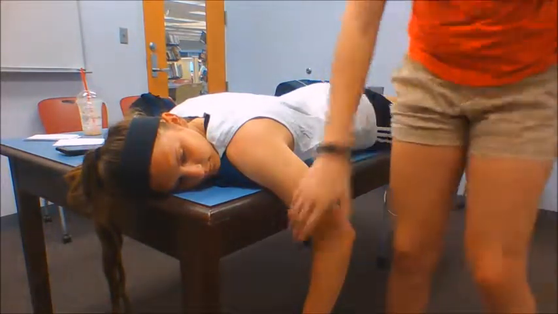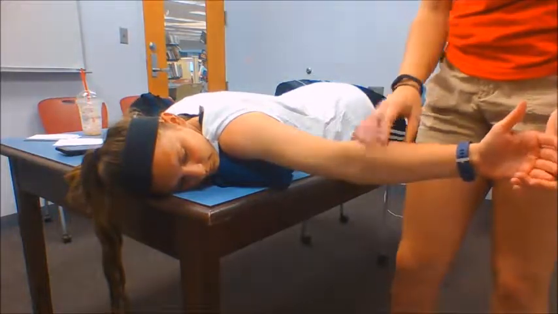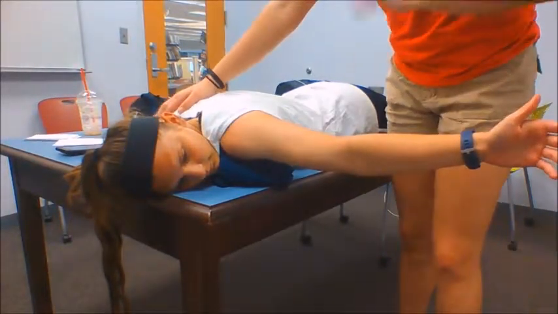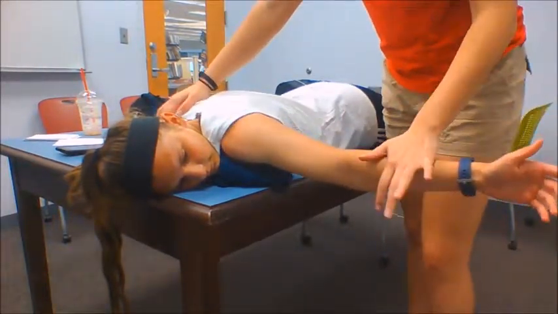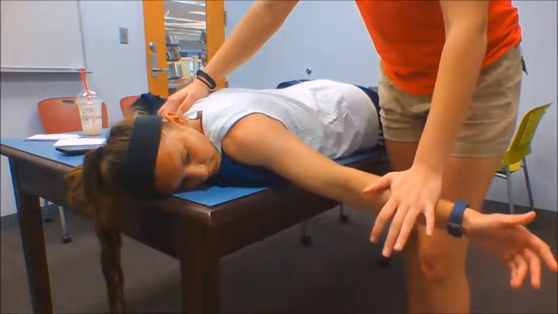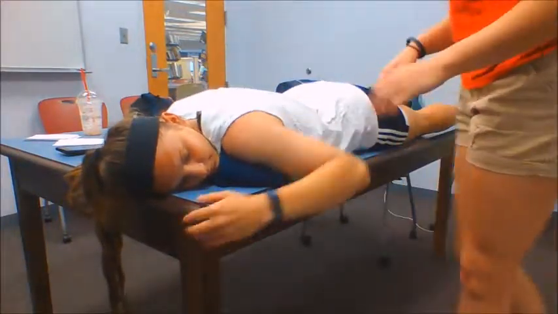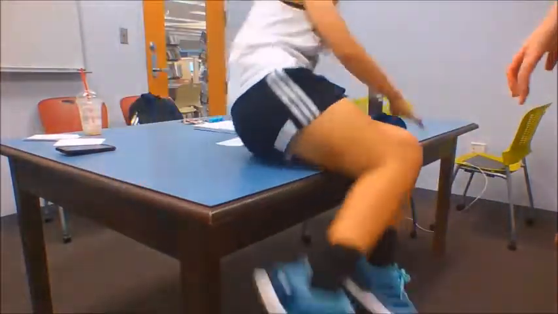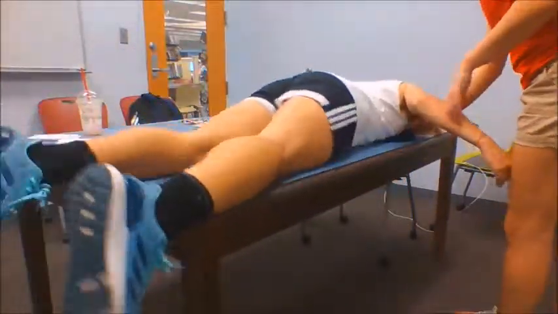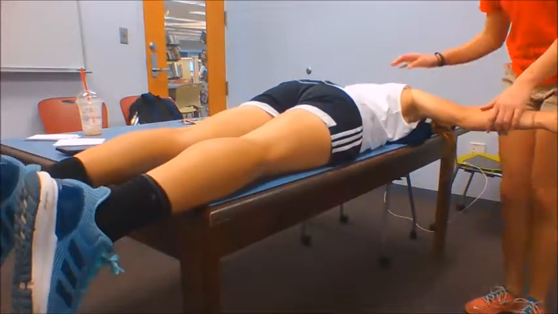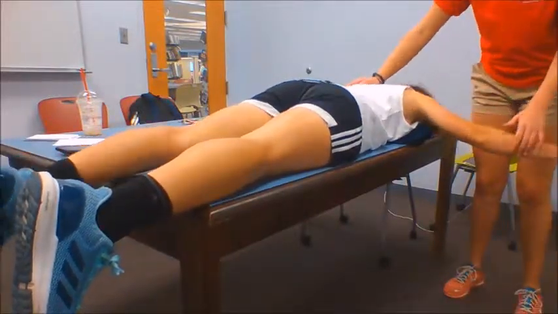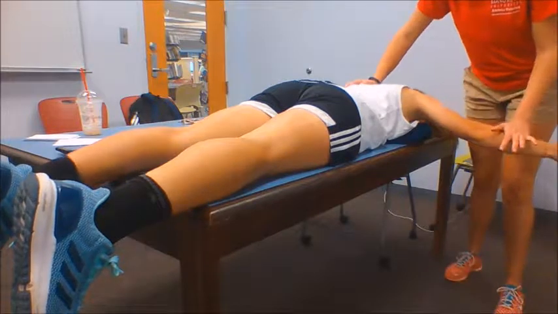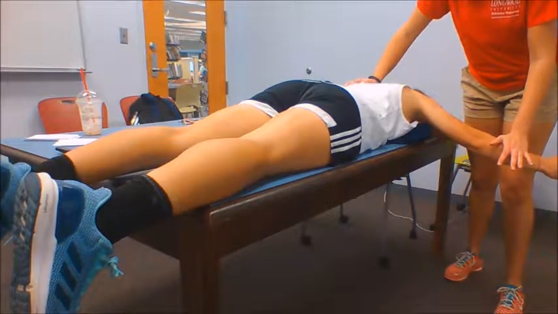So for this one, you're going to have their arm out to the side with their thumb up in the air and stabilize the opposite scapula. I'm going to push you down. Ready, go. 1, 2, 3, 4, 5. Relax. We're going to test bilaterally. And the same thing. So you can see I'm just going to do it like this. Ready, go. 1, 2, 3, 4, 5.